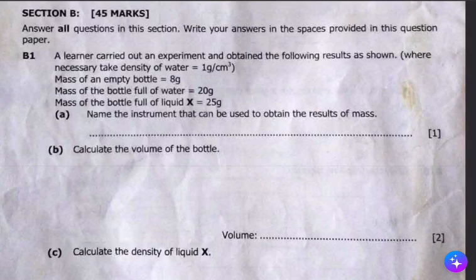Okay, so the examiner gave out these initials. They gave out the mass of the bottle to be 8 grams, and then the mass of the bottle full of water was 20 grams, and then the mass of the bottle of liquid X was 25 grams. So this was a non-liquid.